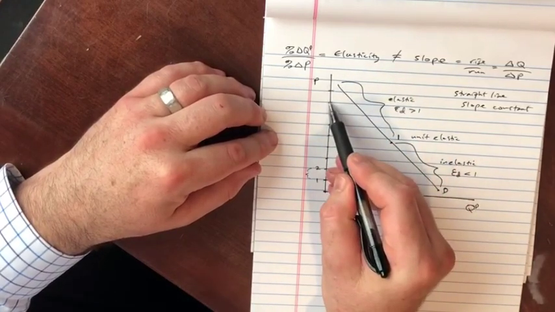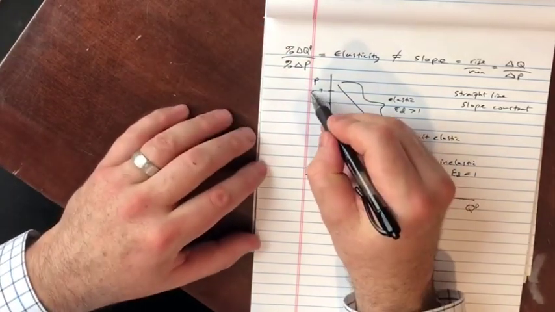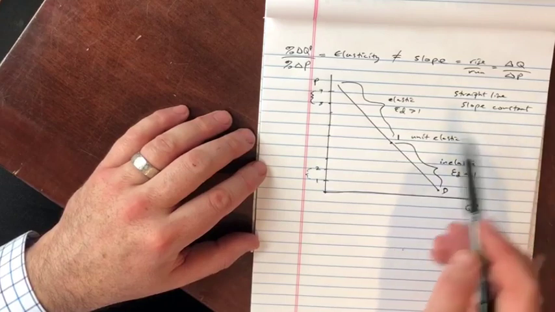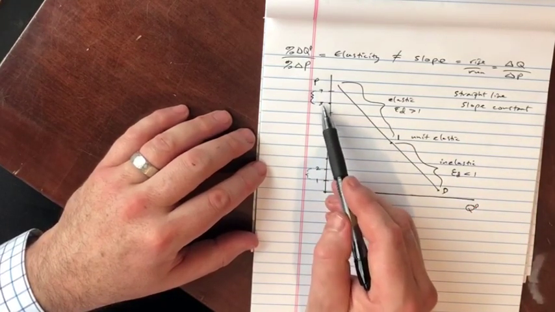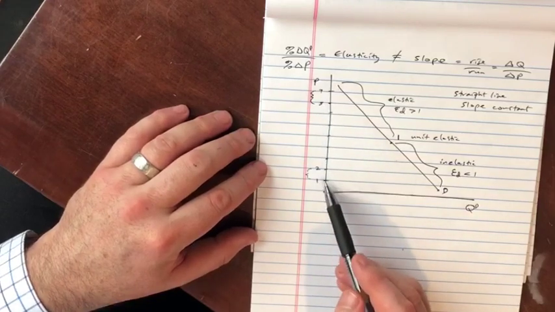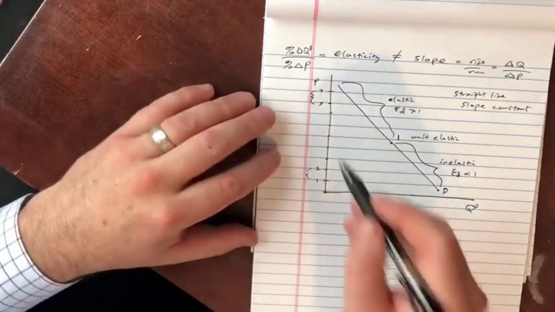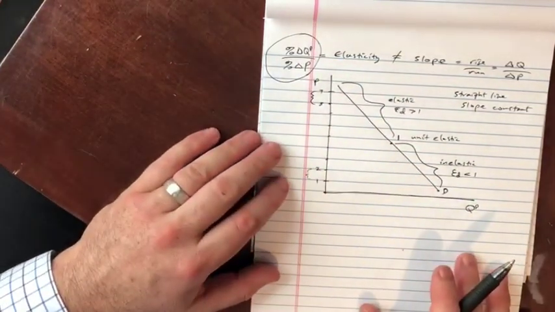On this portion, right, as we go from 8 to 9, that's still the same size change, okay? So for slope, it's going to be constant. But that is a different relative change, right? Going from 8 to 9 is very different from going from 1 to 2 in percentage terms. Okay, so because elasticity has percentages in here, it is going to vary even along a straight line.